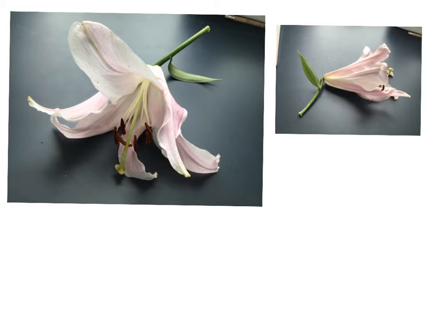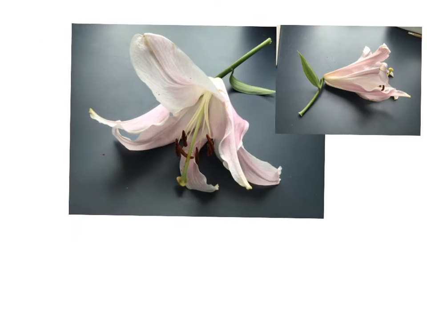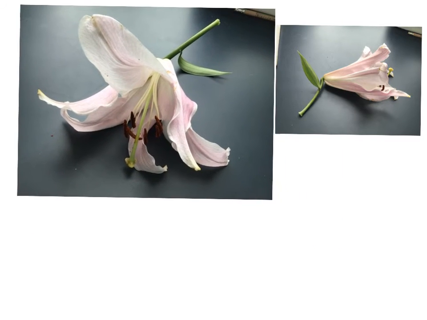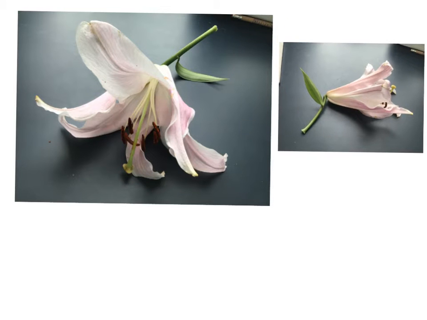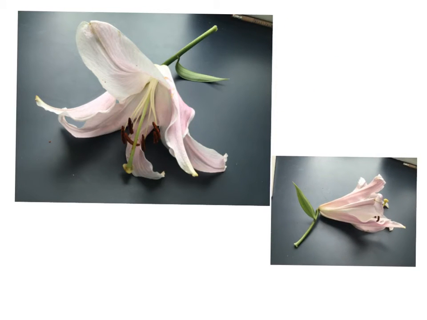So the first thing I'm going to do is choose the orientation of my object. I'm going to think about which way I want my flower to look when I draw it. And I think I'm going to go with this picture because I like it a little bit more. So that's how I'm going to arrange my flower on my desk, and that's how I'm going to draw it. And then I'll delete this other one because I don't need it anymore.